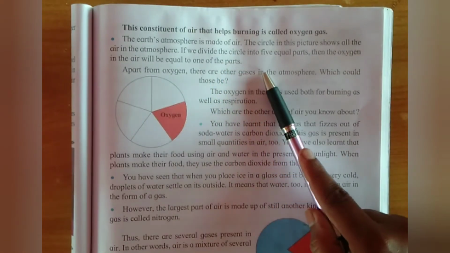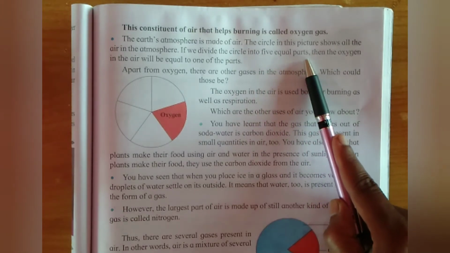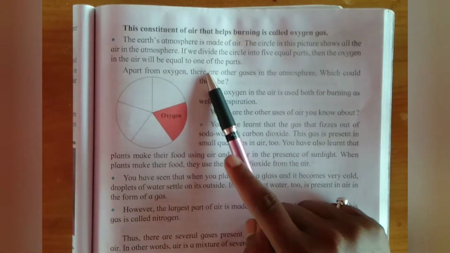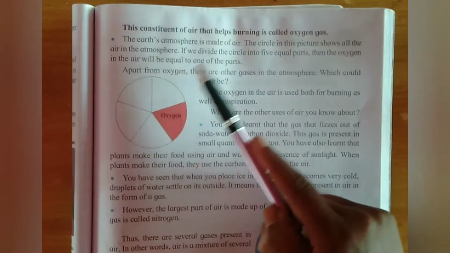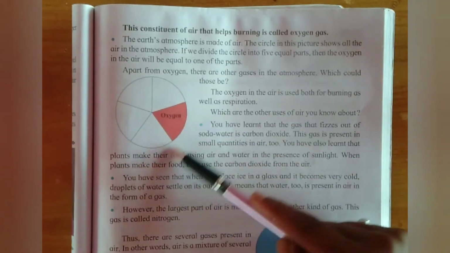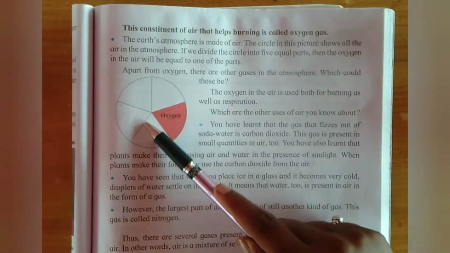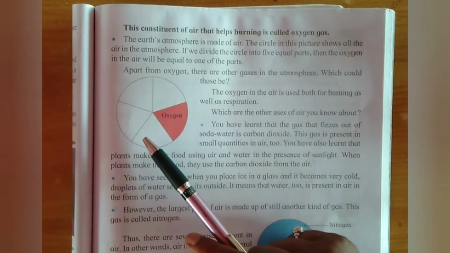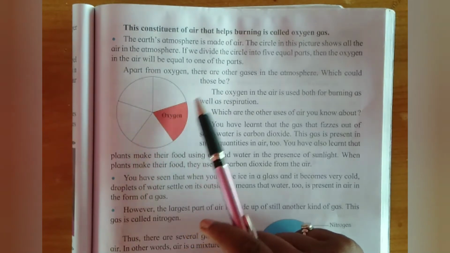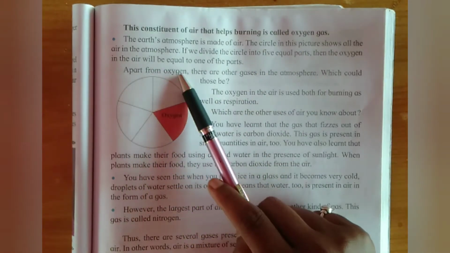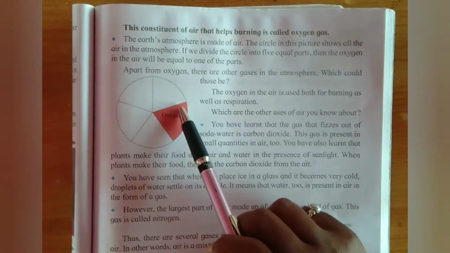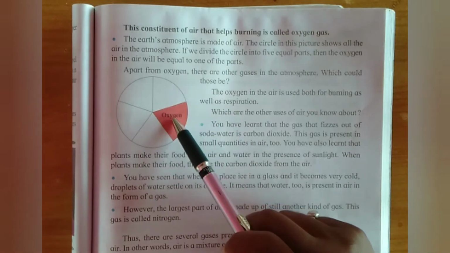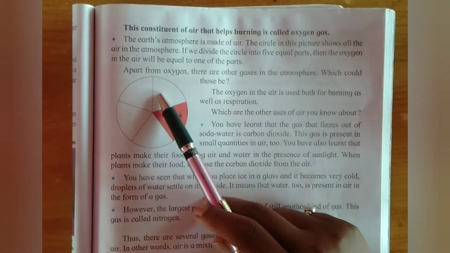If we divide this circle into 5 equal parts, then the oxygen in the air will be equal to one of the parts. Here this is the circle. Suppose we divide this circle into 5 equal parts, that means 1, 2, 3, 4 and 5, then what do we get? The oxygen in the air will be equal to one part. We get oxygen is equal to one part of the atmosphere.